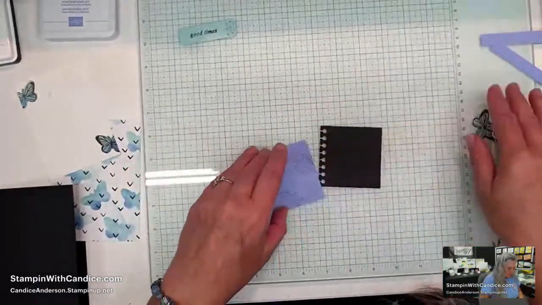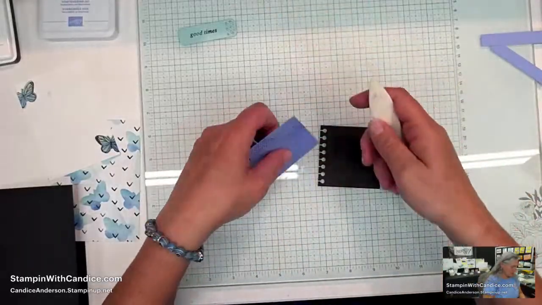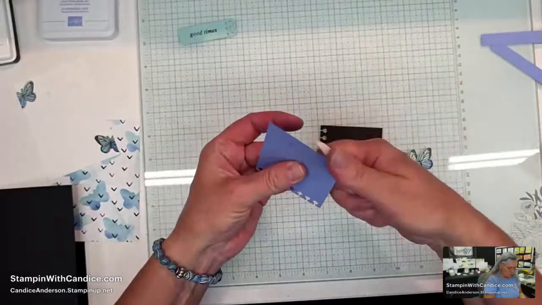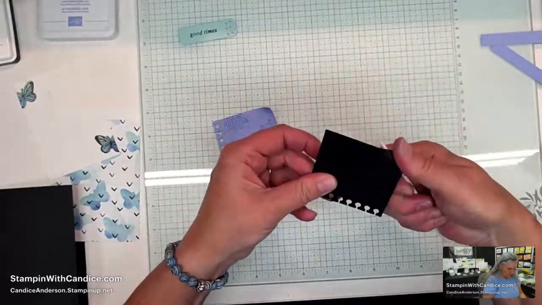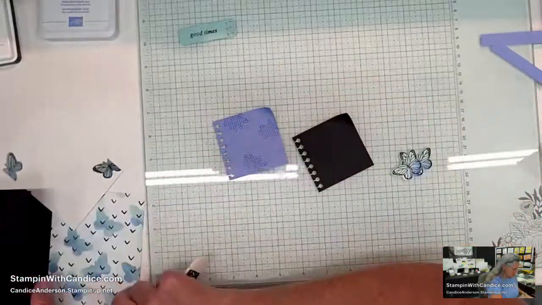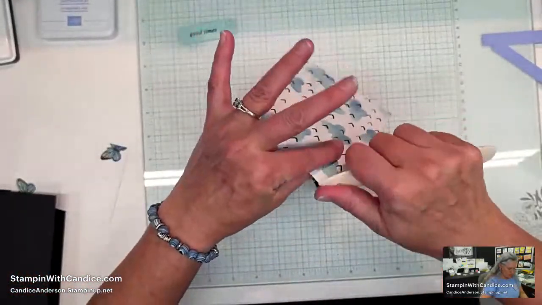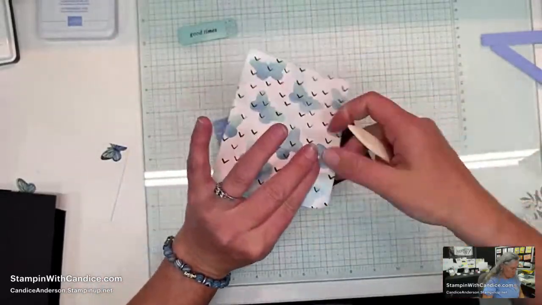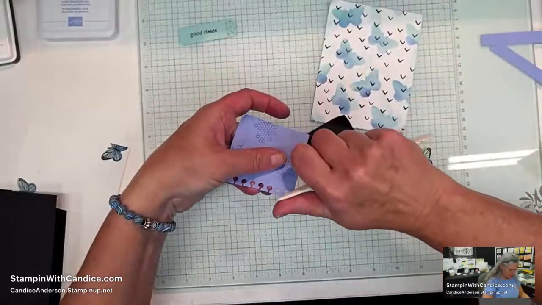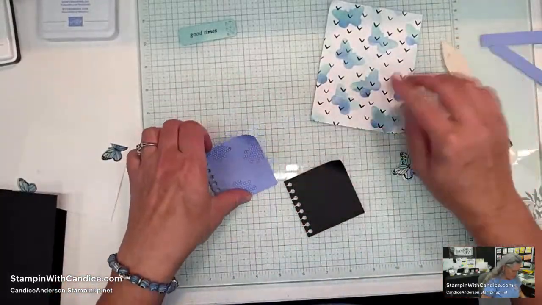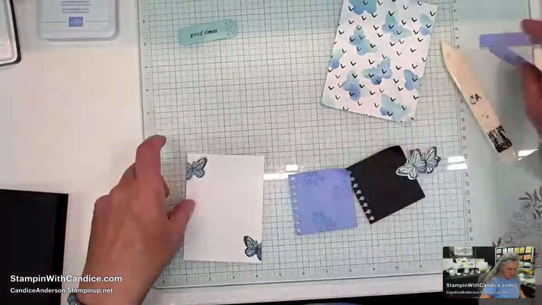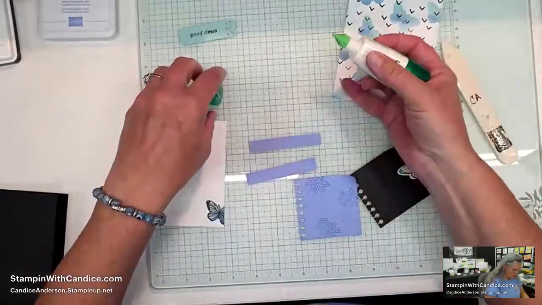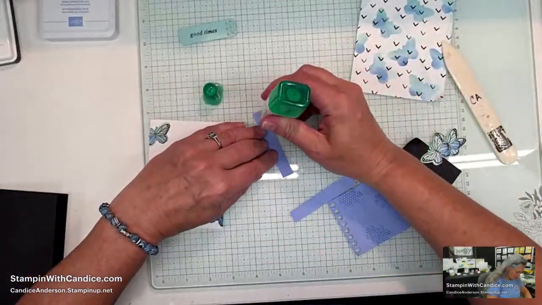All right, so now to finish this card, it's actually pretty simple. We're going to use our bone folder and we're just going to kind of roll that corner up a little bit here. And we're going to do the same thing on this one, only I'm going to do the opposite corners just a little tiny bit. I like that little worn kind of a look, just a little bit on there. And so we're going to take these little pieces. I'm going to add some glue. Hopefully it's going to come out for me here.